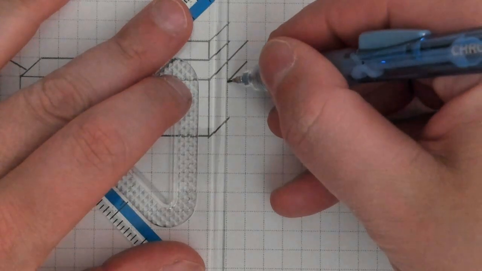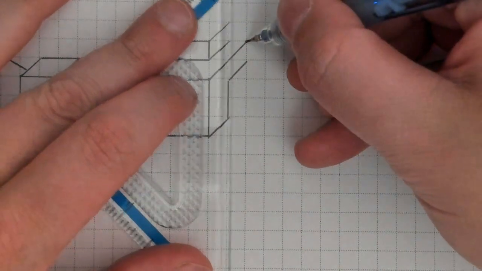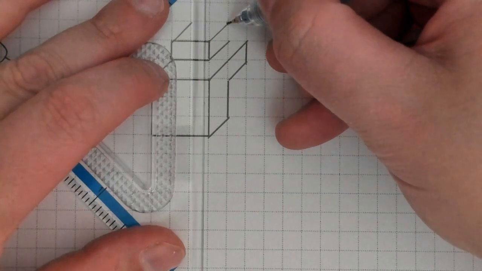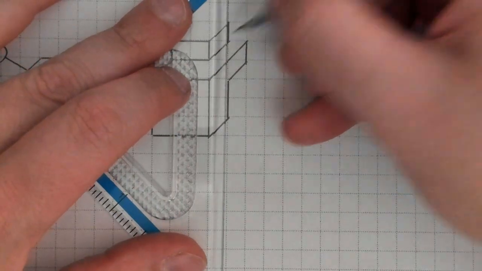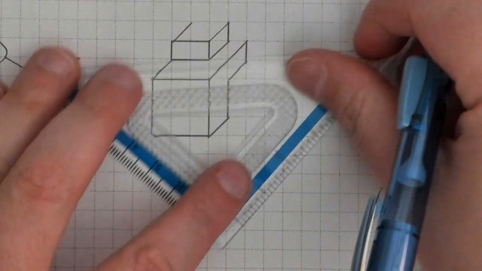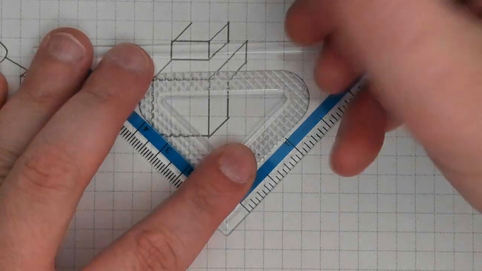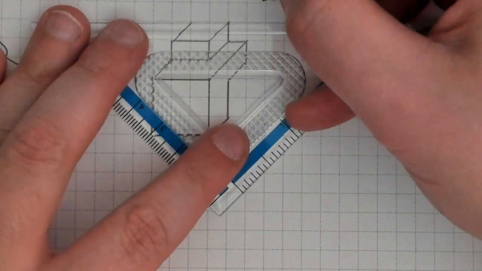Now I'm going to go and draw my vertical lines that I know for sure are vertical. And then my horizontal lines. Just like that.